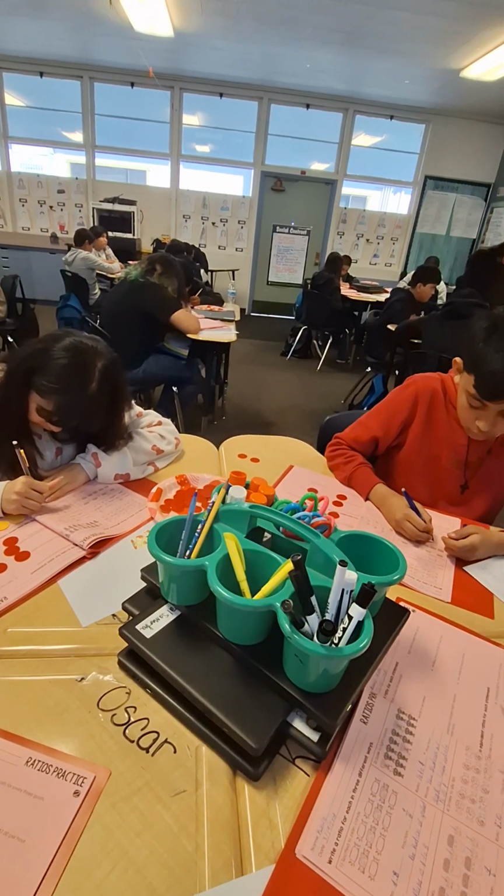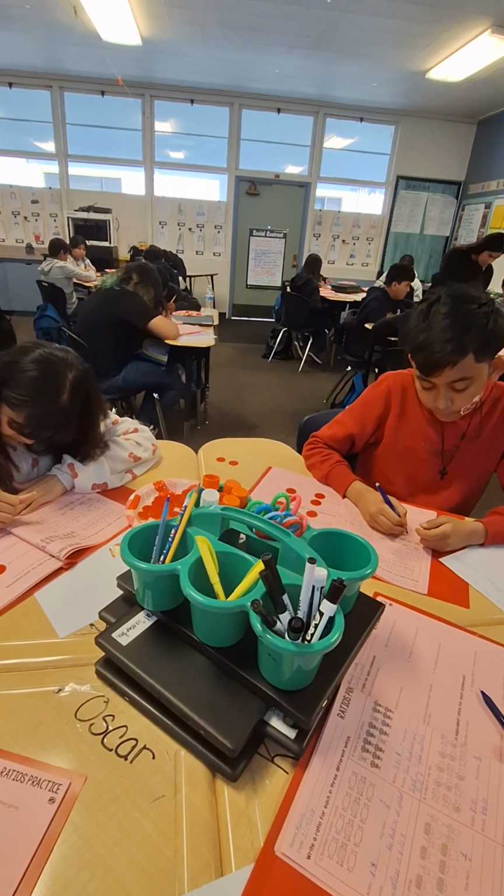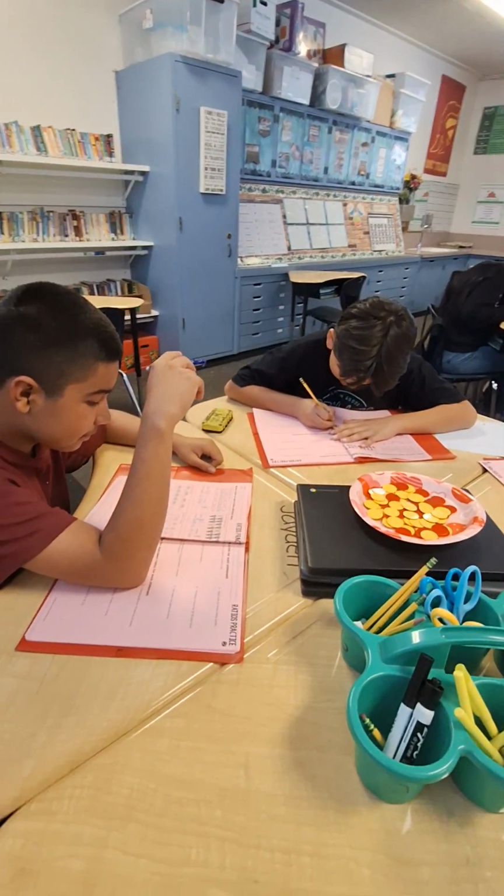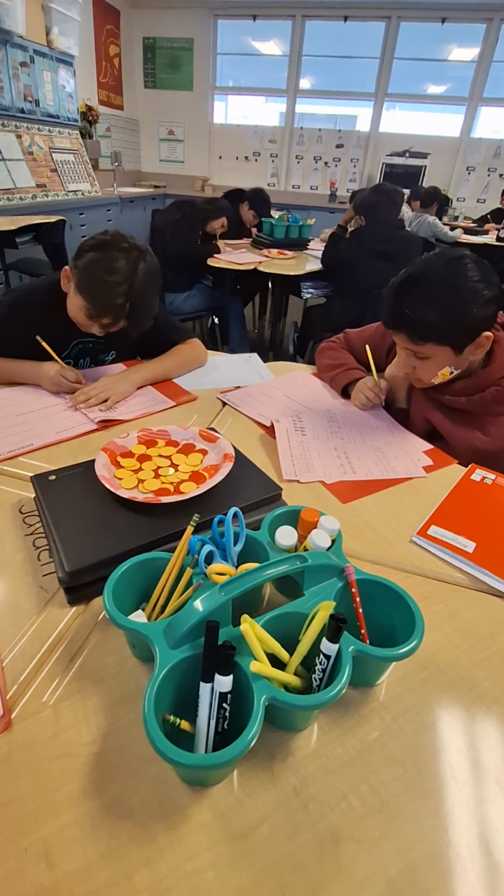Because it's smiley to silly fish. So you do the smiley ones first.